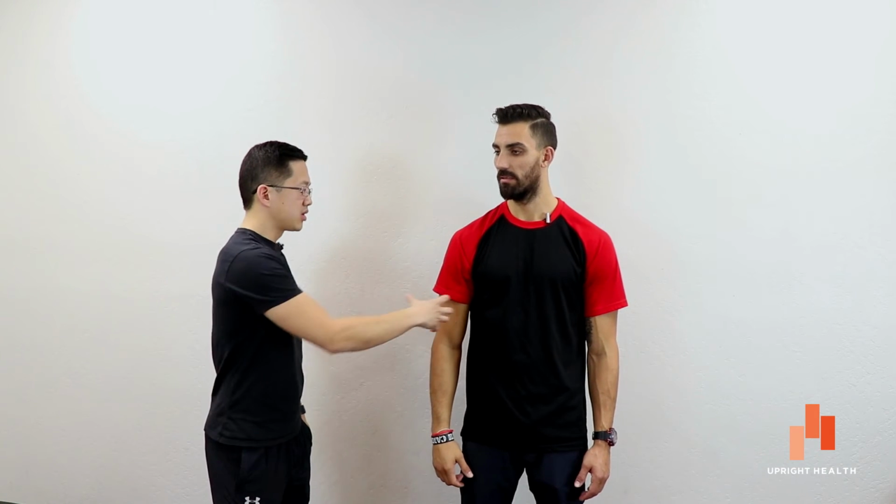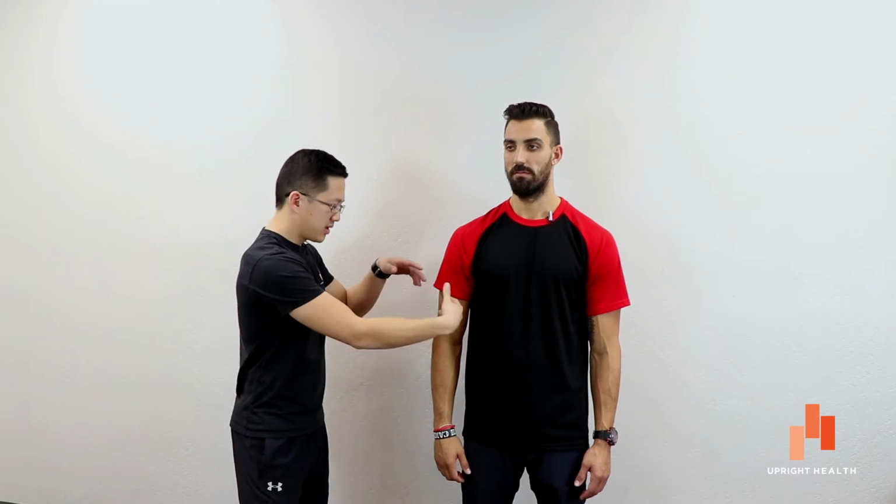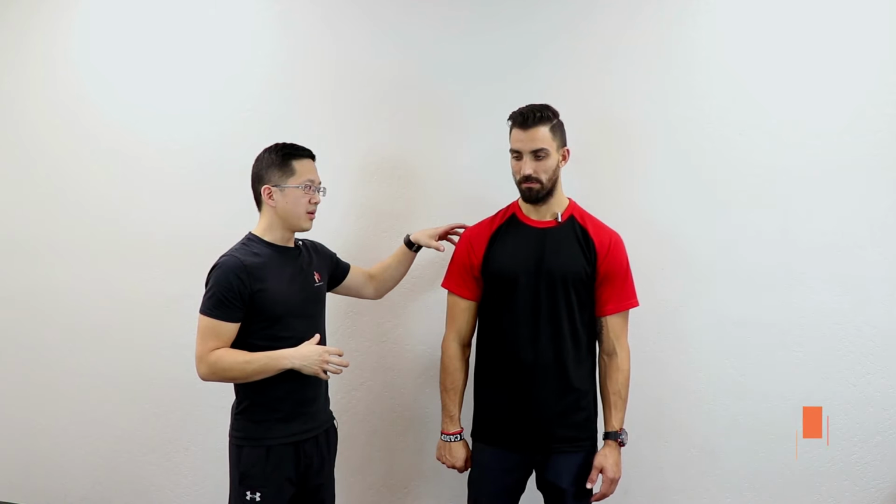Okay, so in this case, we're thinking about trying to fix this position, but what we didn't do was really identify the right problem and try to address the right problem. So we've identified this arm position as being kind of off, but what we missed in choosing this exercise was that there's something else going on that really should take a higher priority.